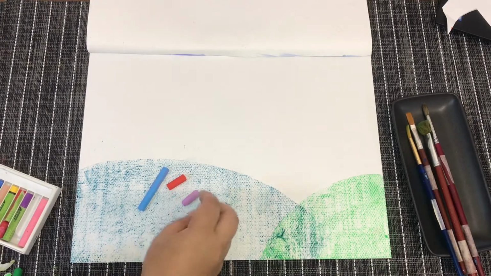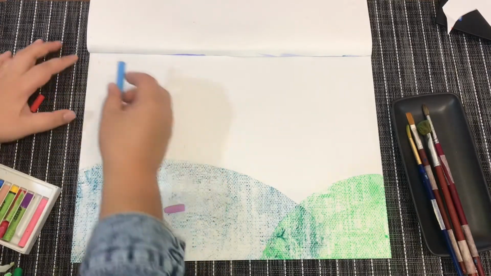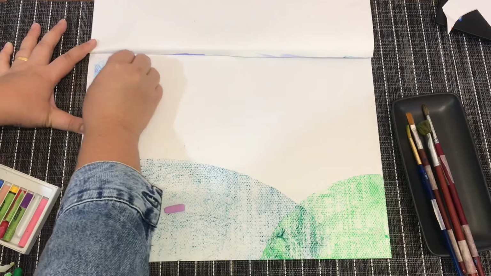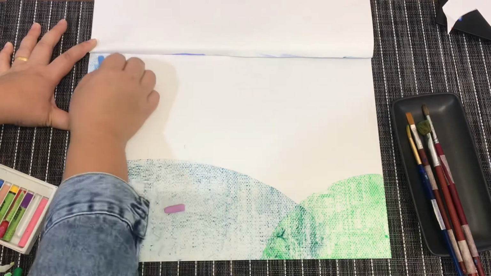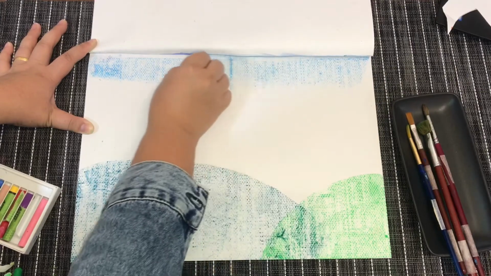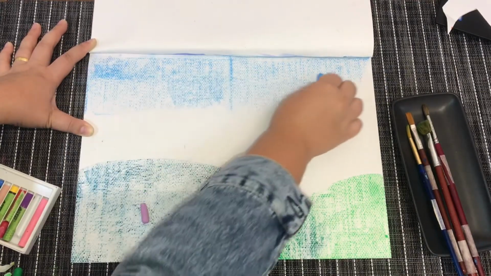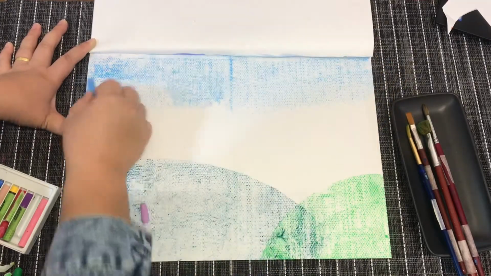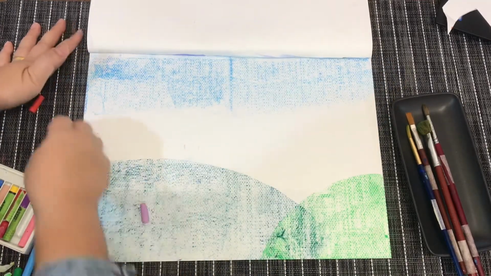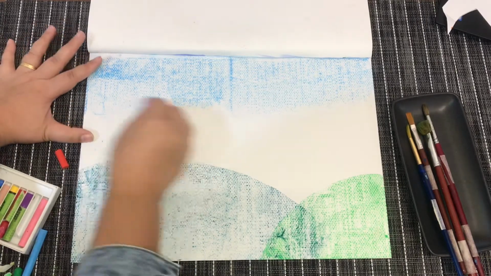Okay, so let's start with the background first. So on top over here, this is the top of the sky. I'm going to make it into blue color. Okay, next, I think purple.